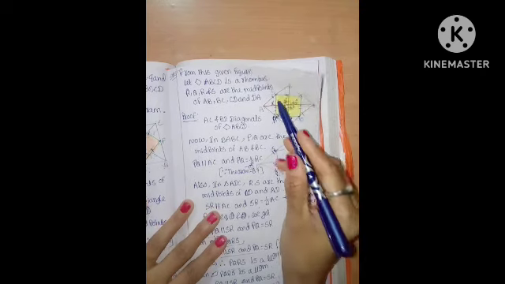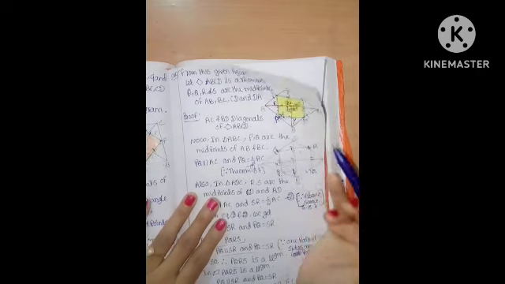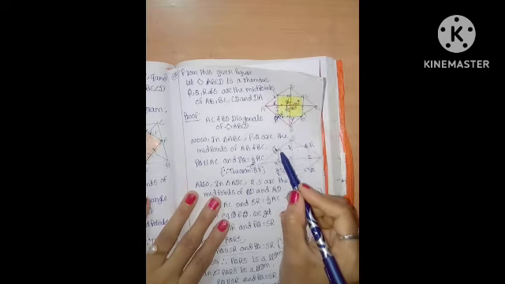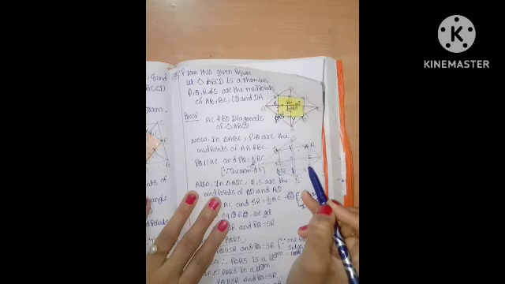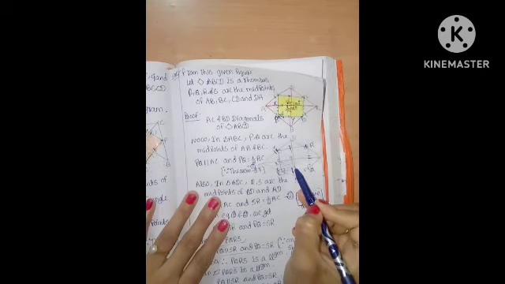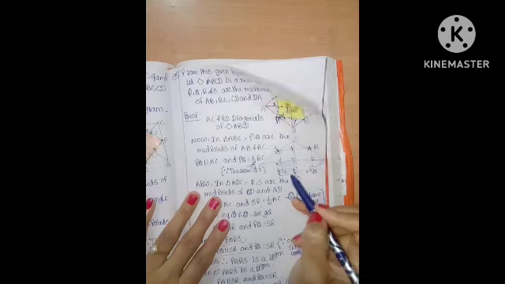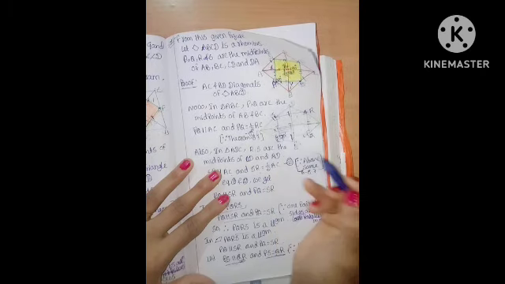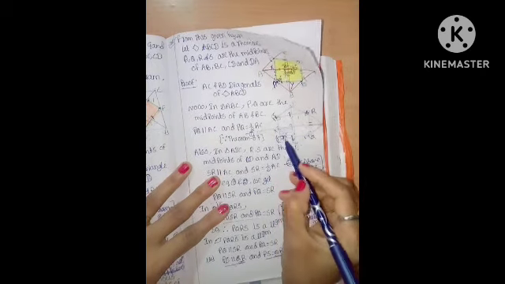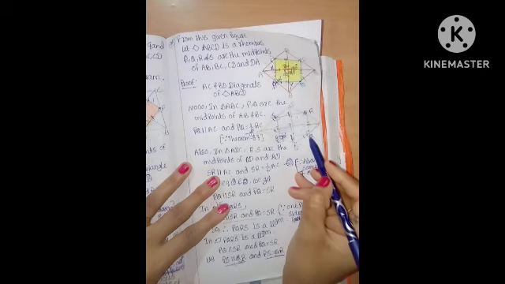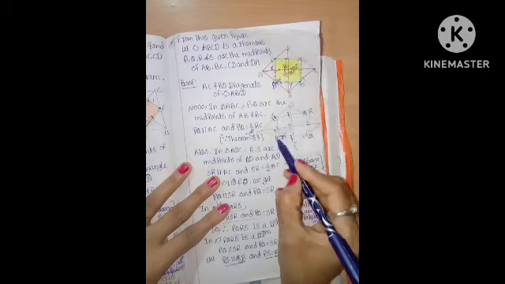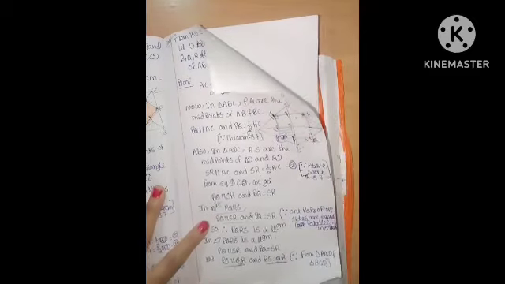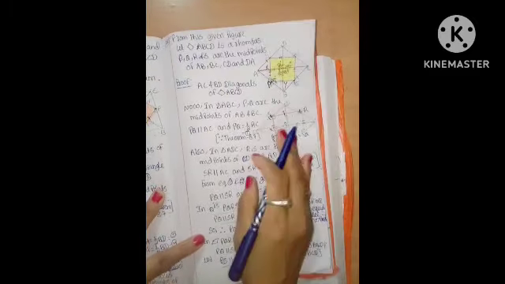In a parallelogram, if one angle is 90 degrees, all angles are 90 degrees, so the figure is called a rectangle. It is proved: angle P is 90 degrees, so PQRS is a rectangle. Are you clear? Very simple.